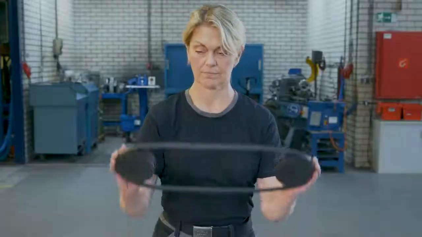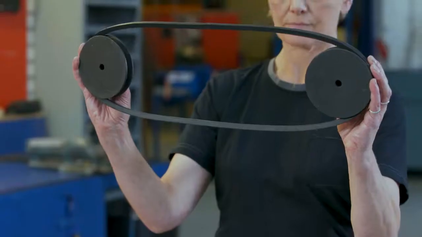To find the type of belt you need, you'll need to ask yourself what environment the belt will be operating in, and if you're replacing an old belt, you'll need to find out what kind of belt you have and how long it is. I'm curious to know as well, what are you planning to use your belt for?